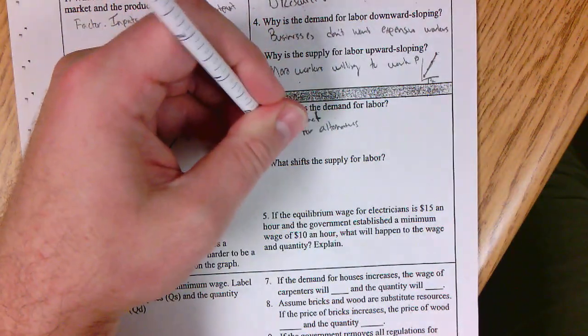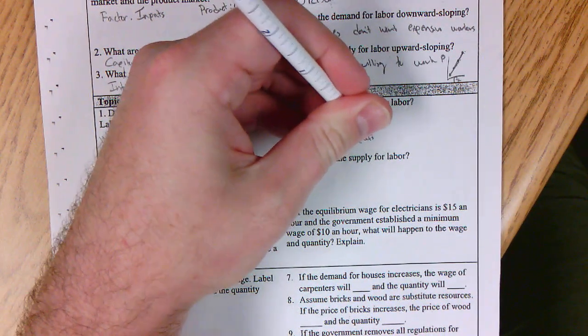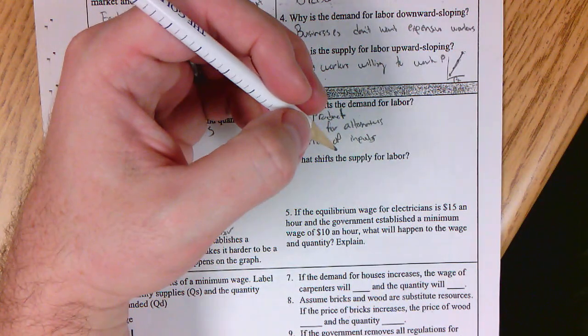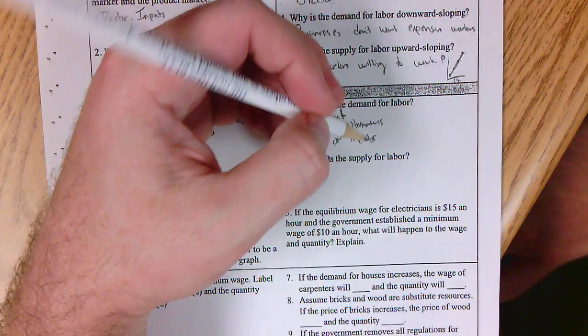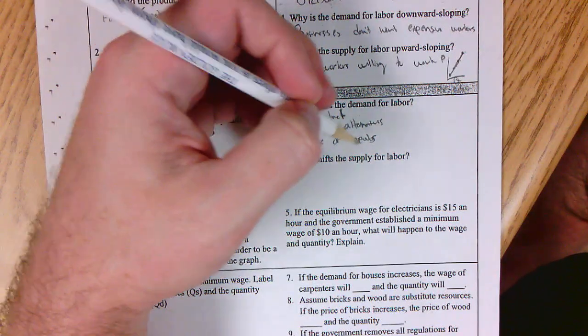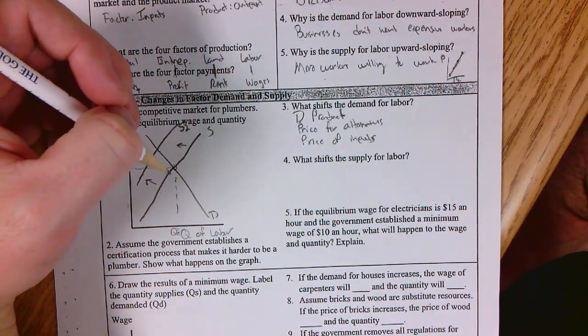And the other one, the price of inputs, right? So if I'm looking at a factory that makes cars, and the price of tools goes up and the price of resources goes up, that's going to eat up more of those businesses' budgets. I think the demand for labor would decline there.